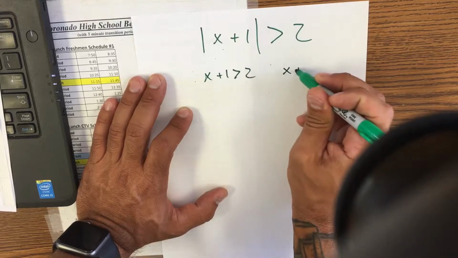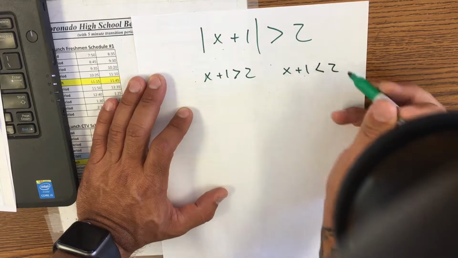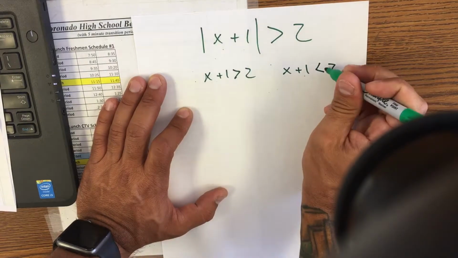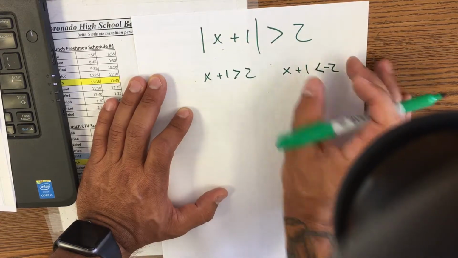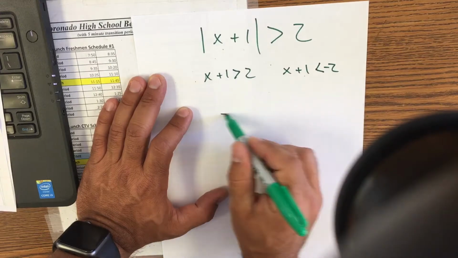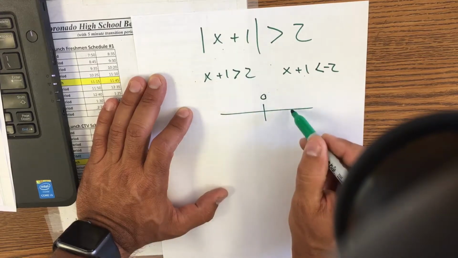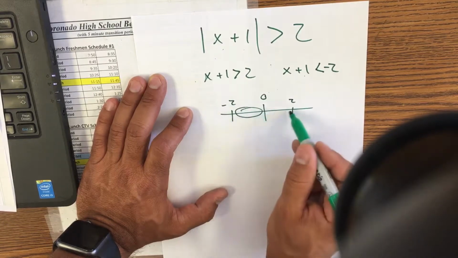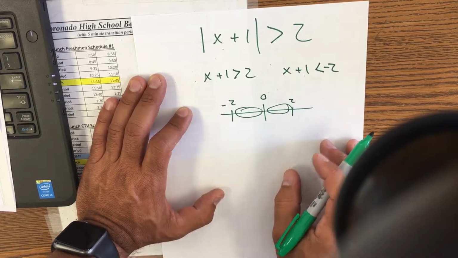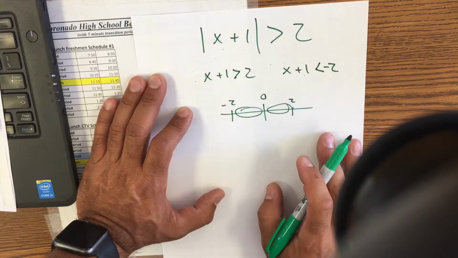I'm also going to go x plus 1 is less than negative 2. This is going to give me the distance away that is on the negative side. So if you think about it, here's 0, here's 2, here's negative 2. These are both the same distance away from 0, so I have to find both of those. That's what absolute value means.